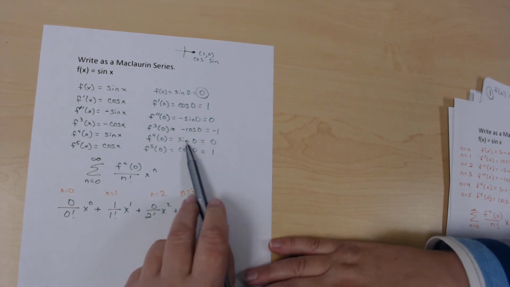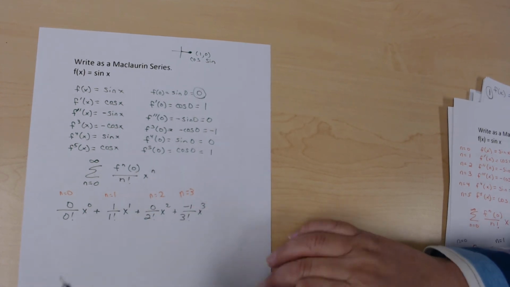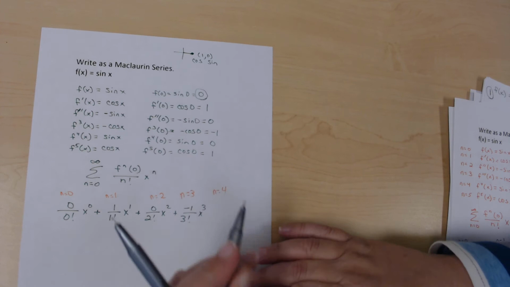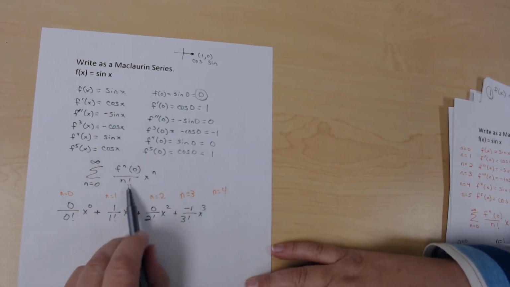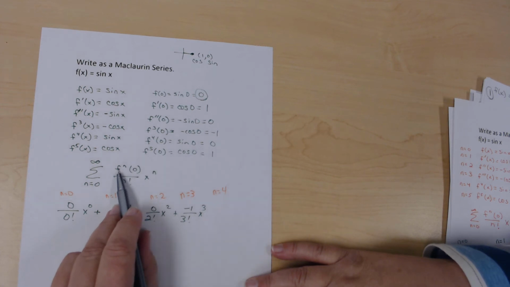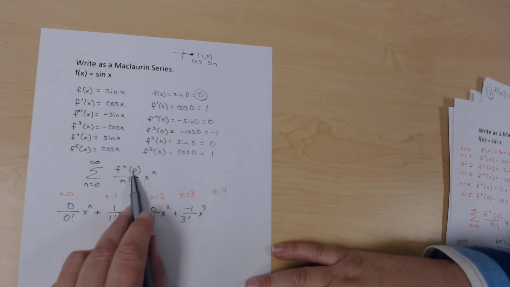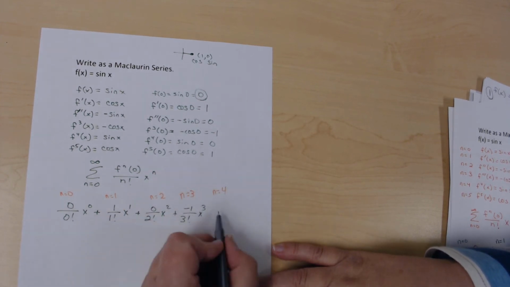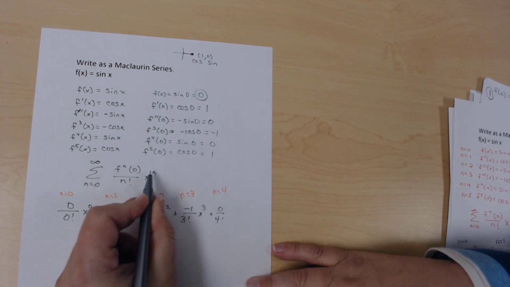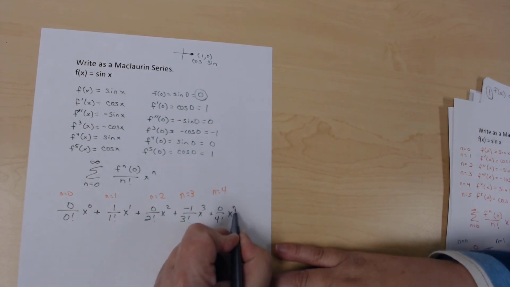All right, then n is 4, so we're looking for the fourth derivative evaluated at 0, which is 0, over 4 factorial, x to the n with n plugged in.